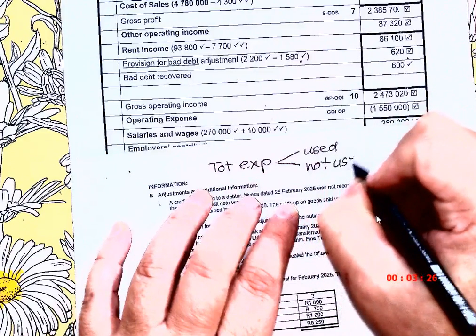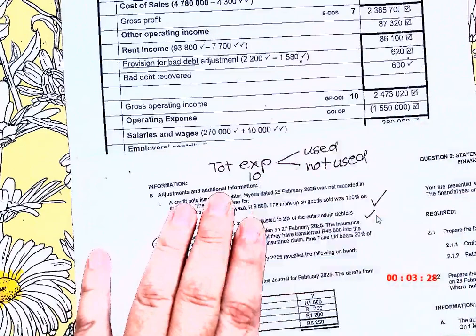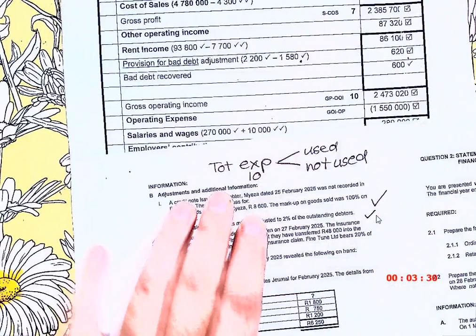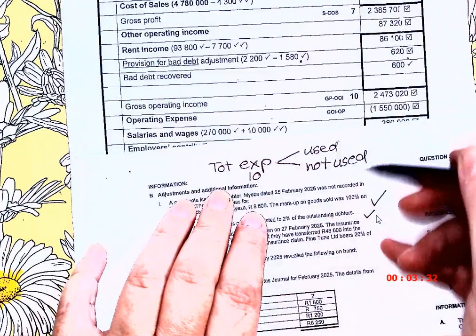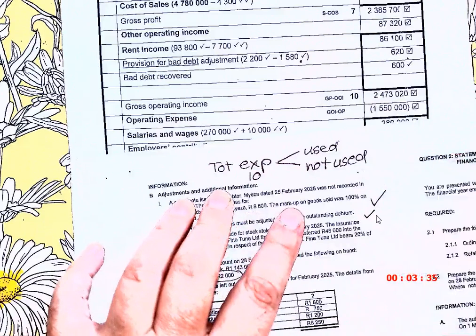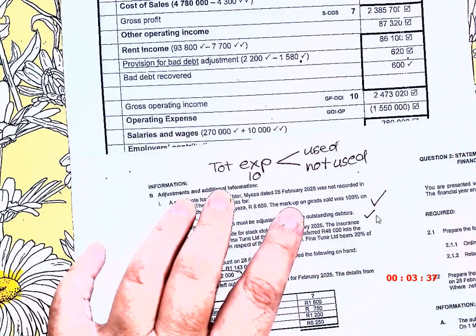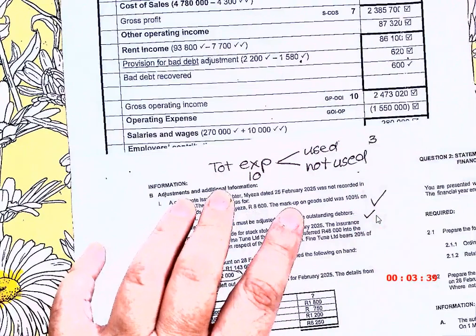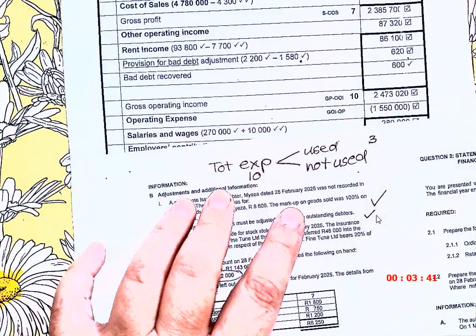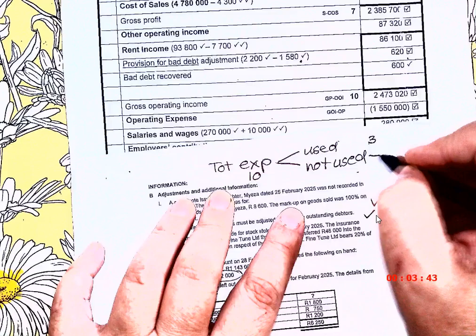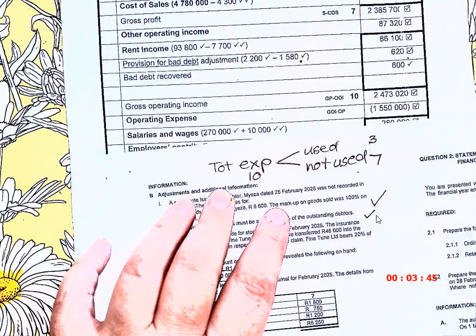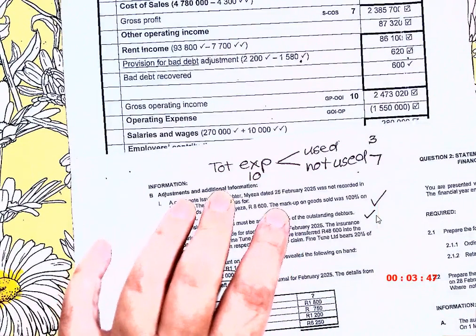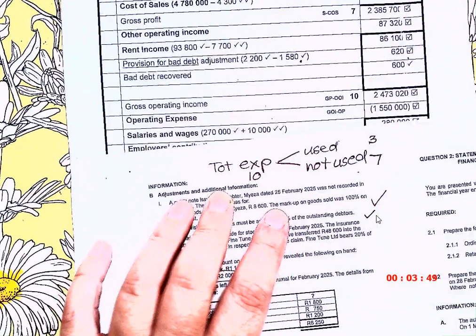So I have 10 bottles of Handy Andy. Now I can give you either one. I can tell you we did a stock take and there were 3 bottles. Meaning how many bottles were used? 7. Or I can say to you, we used 7 bottles.